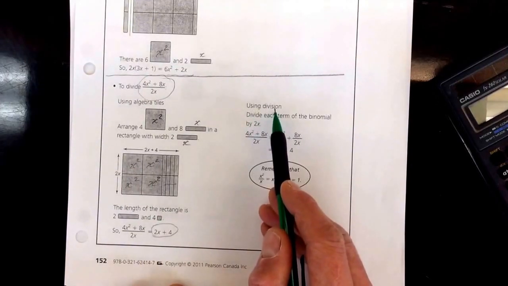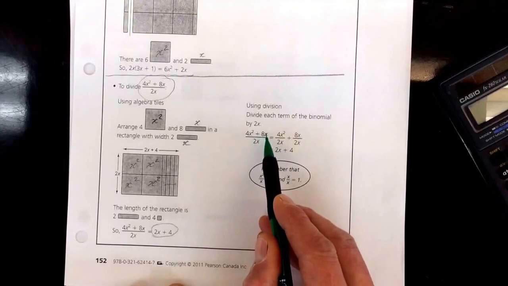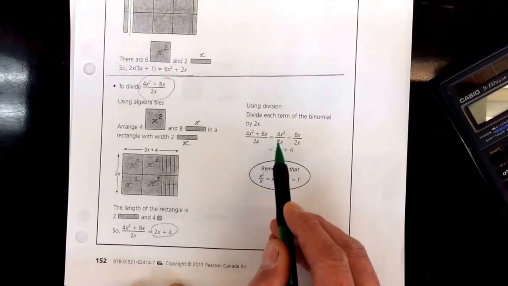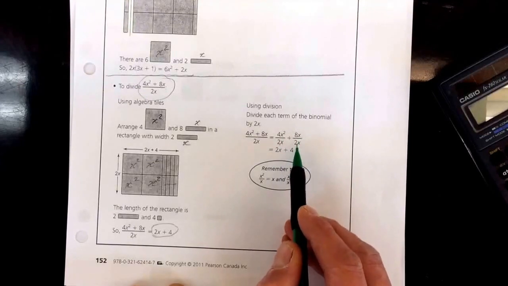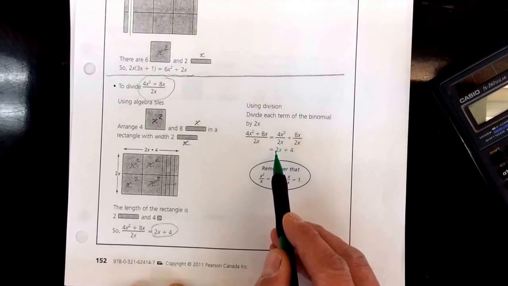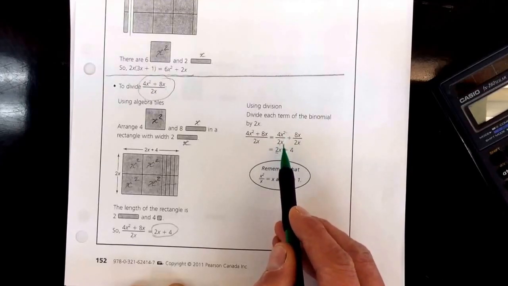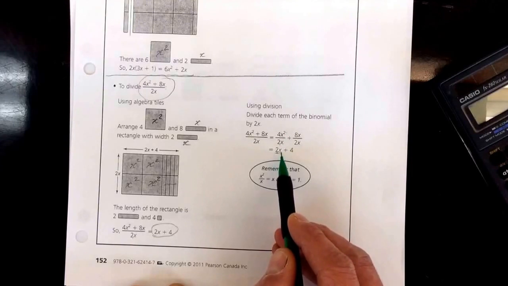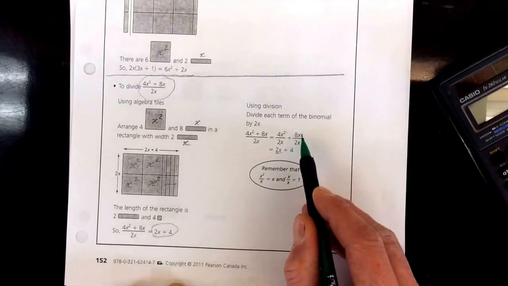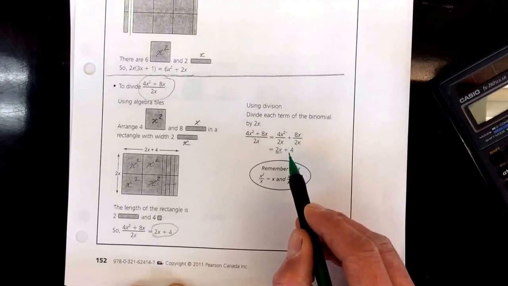Using division without Alg-Tiles, to take 4x squared plus 8x and divide it by 2x is like dividing each term by 2x. 4x squared divided by 2x: 4 divided by 2 is 2. x squared divided by x is x. 8x divided by 2x: 8 divided by 2 is 4.